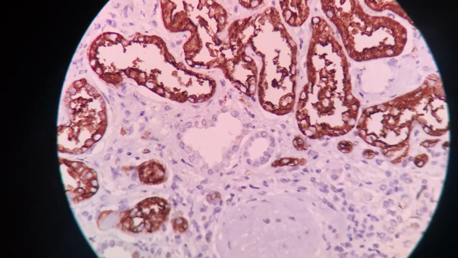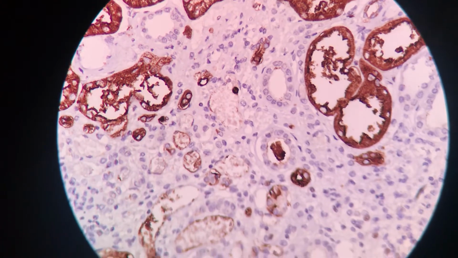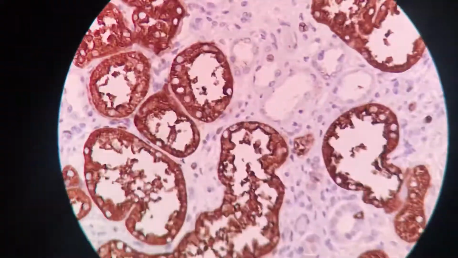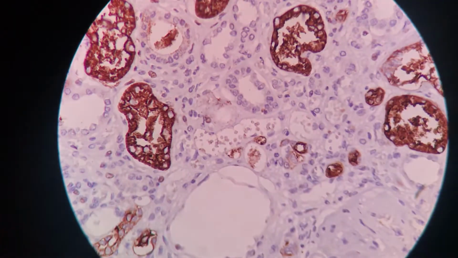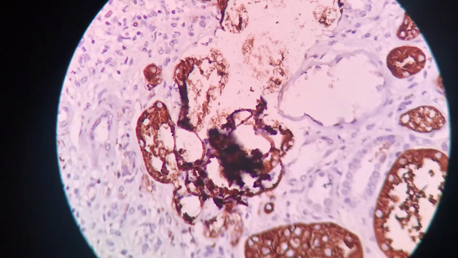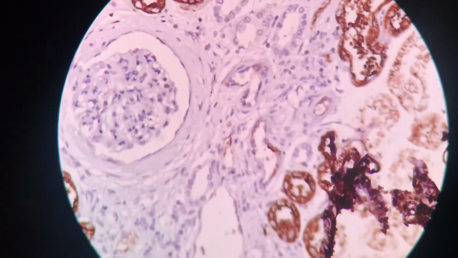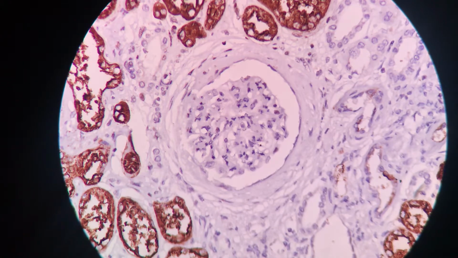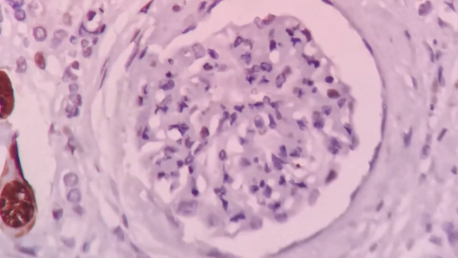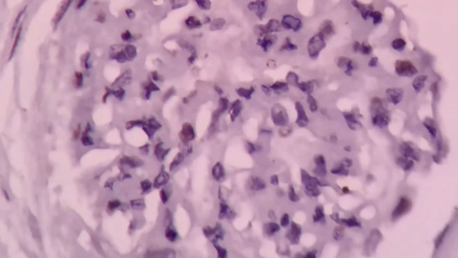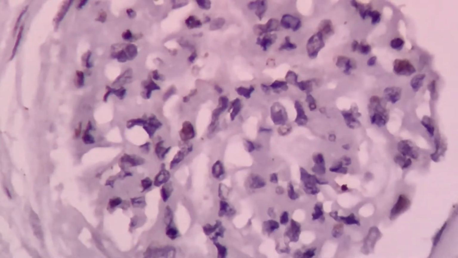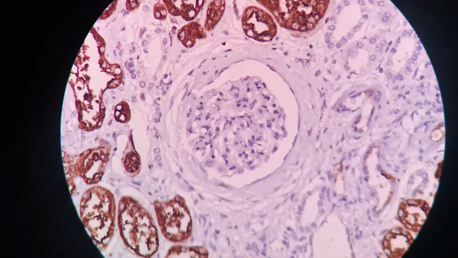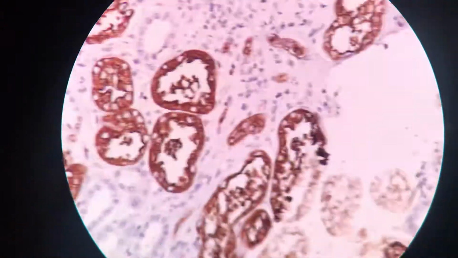If you focus on the glomerular structures, you can appreciate that there is no staining. If at all one finds staining, that would be of occasional entrapped granulocytes. Granulocytes are CD15 positive cells, so they should get stained.